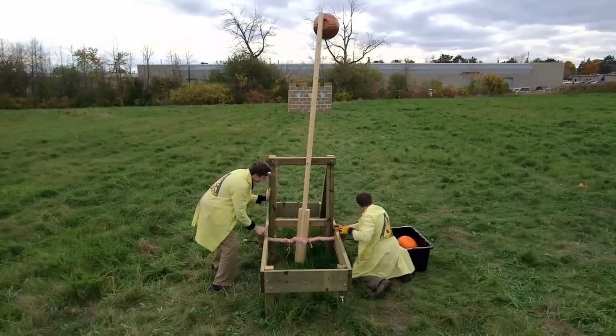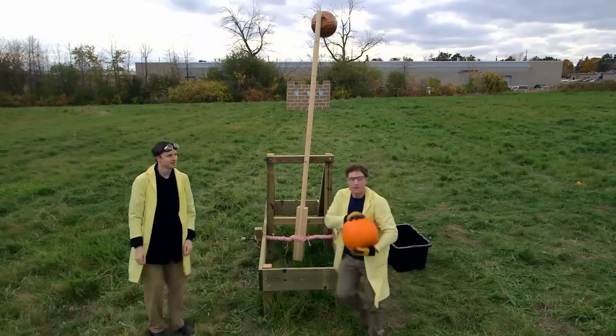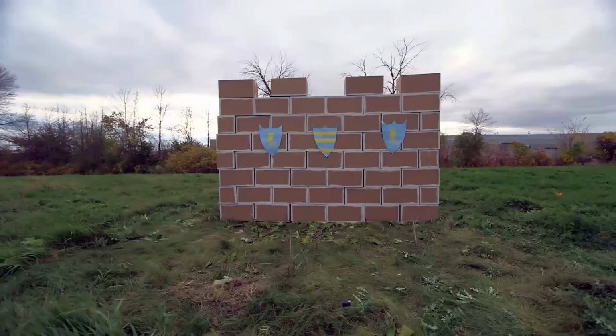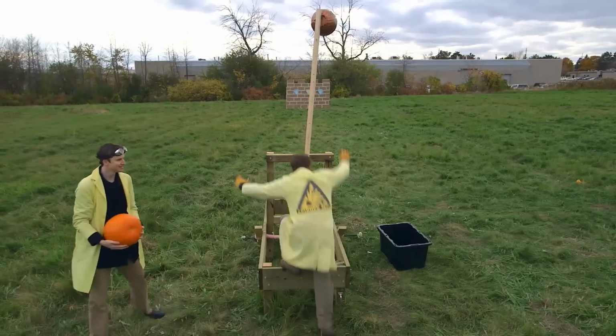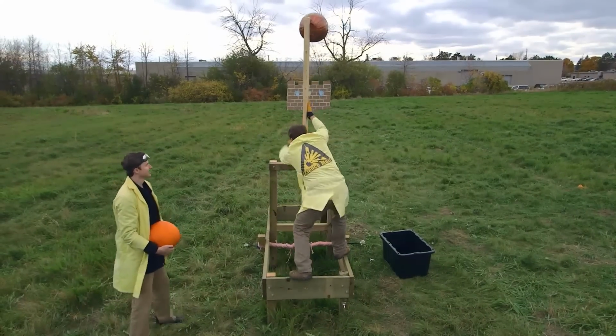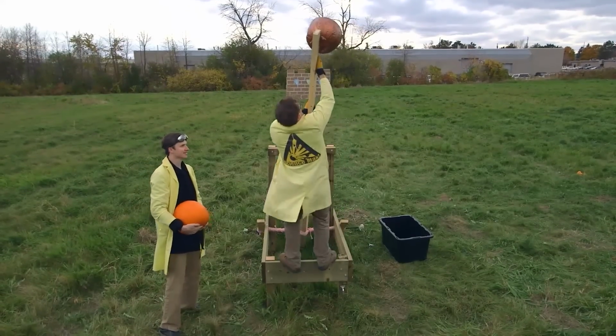Good. All right, now we have our pumpkin, and we're gonna fire our pumpkin at our castle wall, which is made out of cardboard boxes over there. Pumpkin. All right, here we go. Pulling the arm back. Oh, that elastic force is pretty strong.